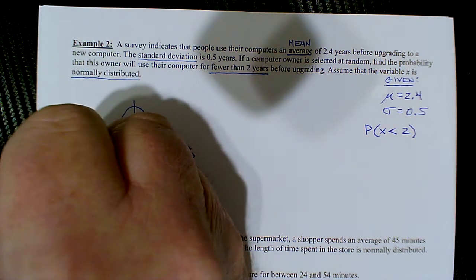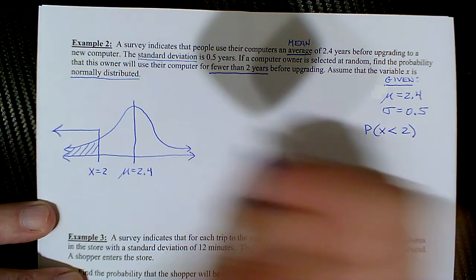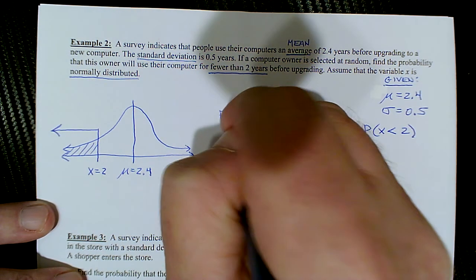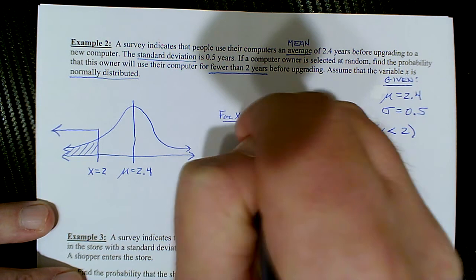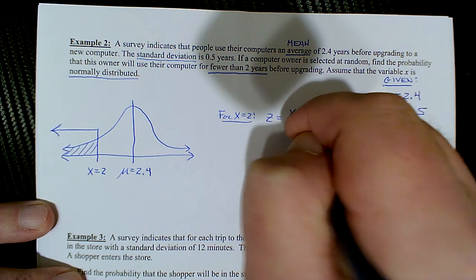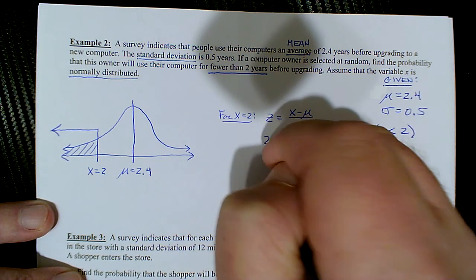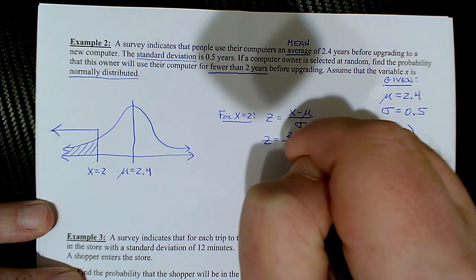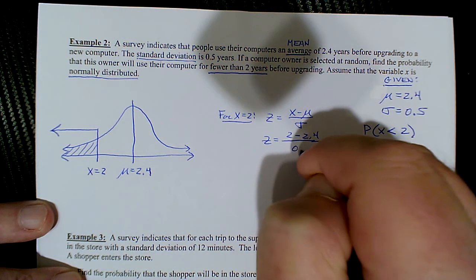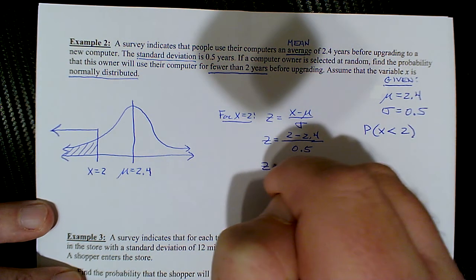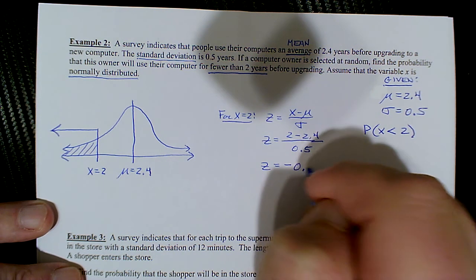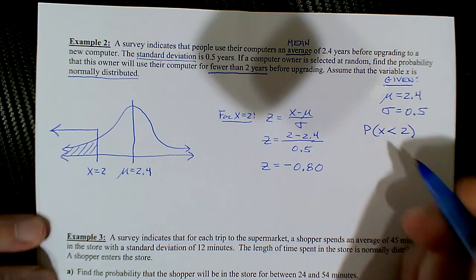So now I'm going to put the arrow there to the left and calculate the z-score. So for x equaling 2, again, our z-score formula is x minus mu over sigma. So here we have 2 minus 2.4 over 0.5. So that gives us a z-score of negative 0.8. And again, I'm going to add an extra 0.